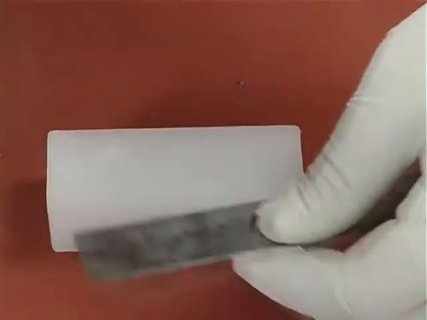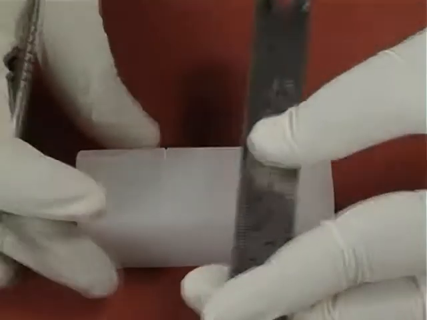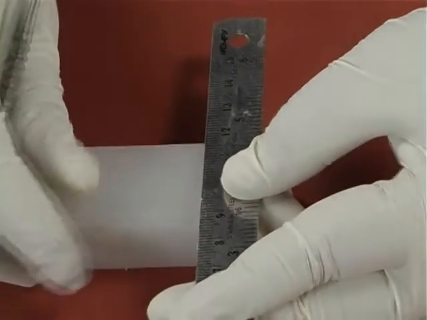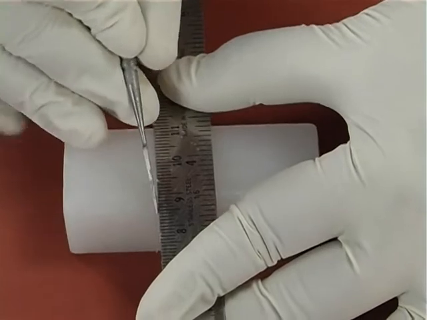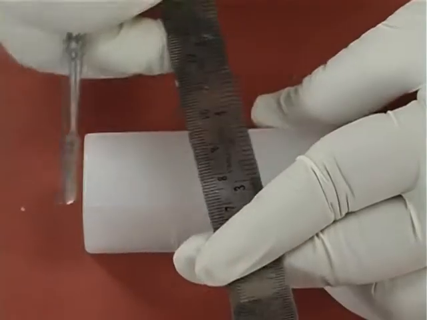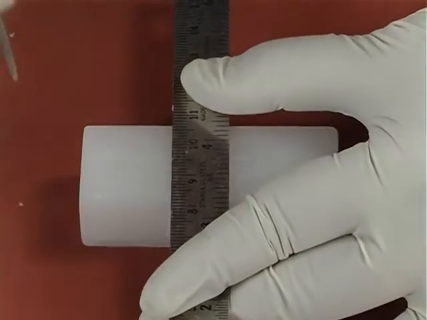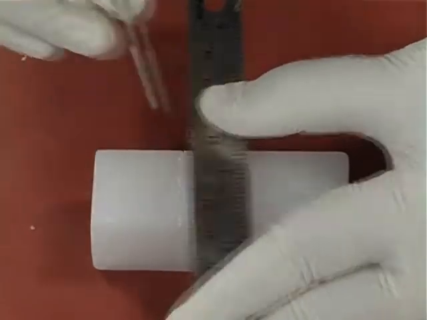From one end of the wax block, measure 26 mm using the metal scale and mark it using the wax carver. Then draw lines parallel to the edge of the block on all 4 surfaces exactly at the same measurement. This line corresponds to the cervical line of the tooth. The 26 mm part of the wax block is used for carving the crown part and the remaining part is used for carving the root.